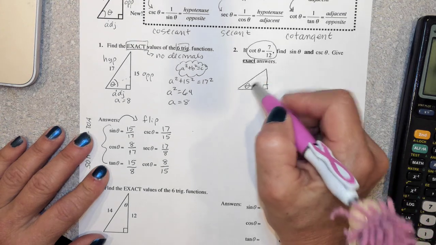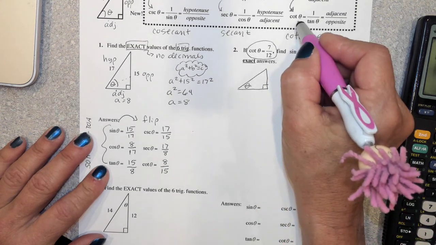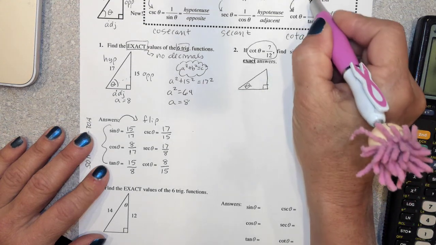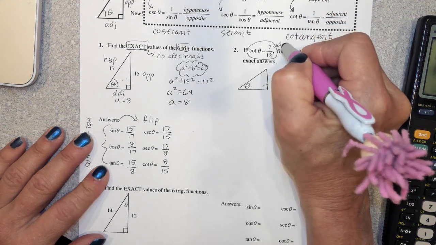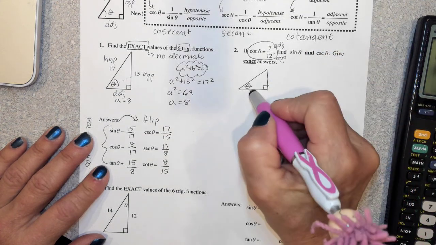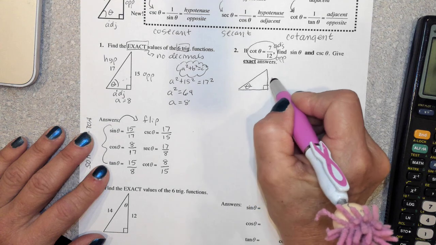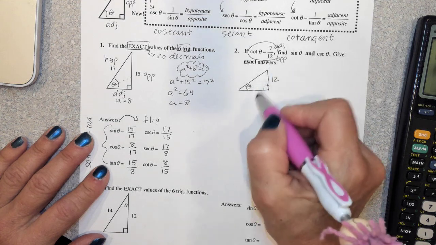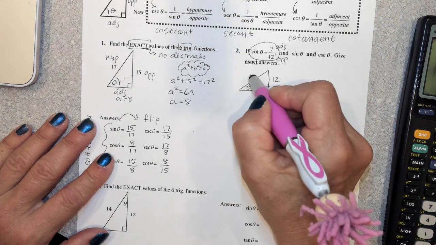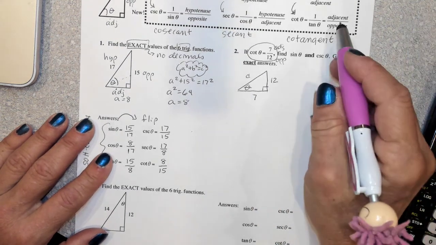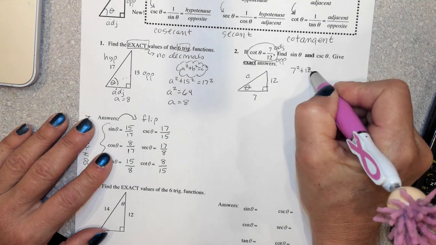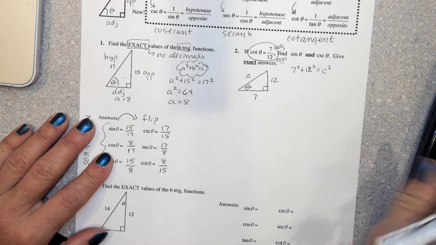If this is theta, the cotangent, remember from up here, is the reciprocal of tangent. So instead of being opposite over adjacent, this 7 is adjacent over the 12, which must be opposite. So from my theta, the 12 is opposite, and the adjacent is the 7. So clearly my triangle is not drawn to scale, but nobody cares. But I don't know this. So I go back again to the Pythagorean theorem and think 7 squared plus 12 squared is going to be my c squared.